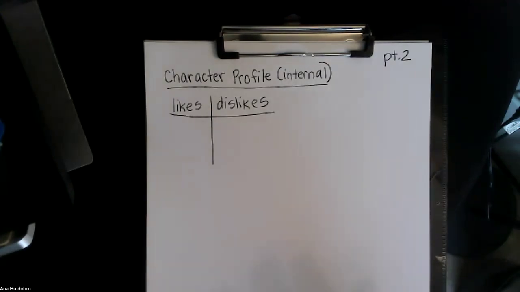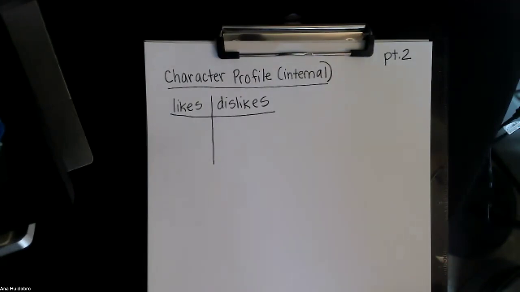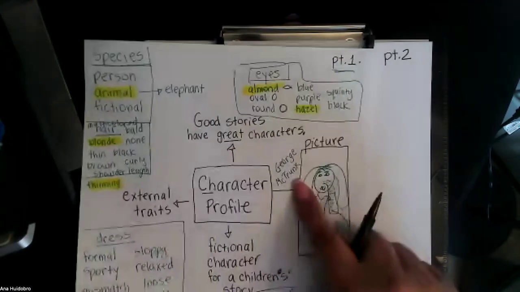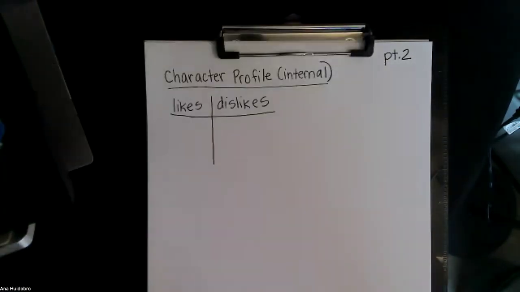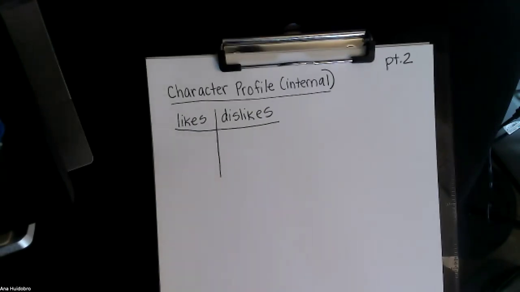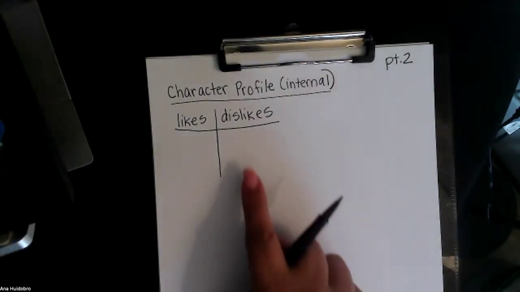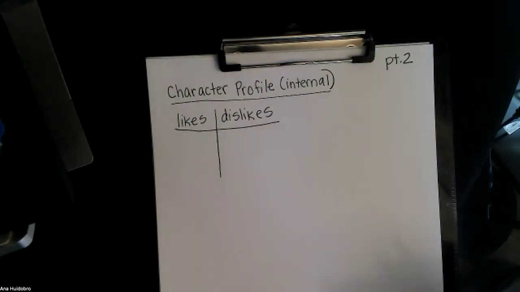My character was George McTrunk, the middle-aged elephant, and I'm going to create some likes and some dislikes for him. When we start writing paragraphs about our character, we could include some of this, or not. This is so you get an idea of what kind of character you're going to have.